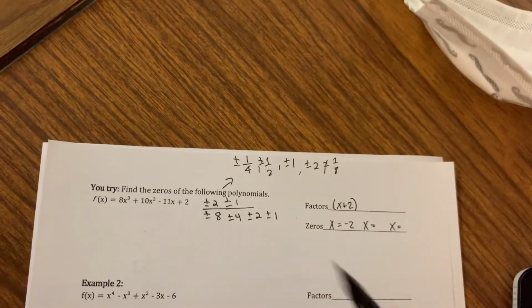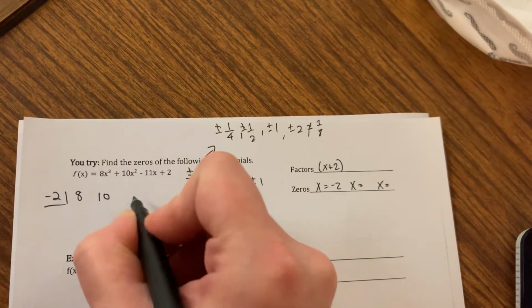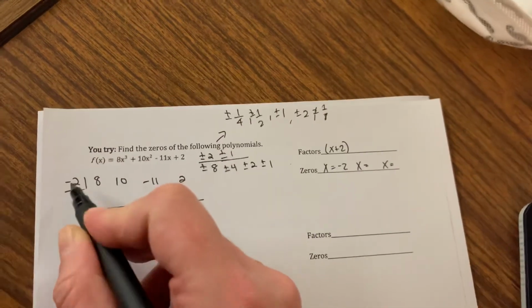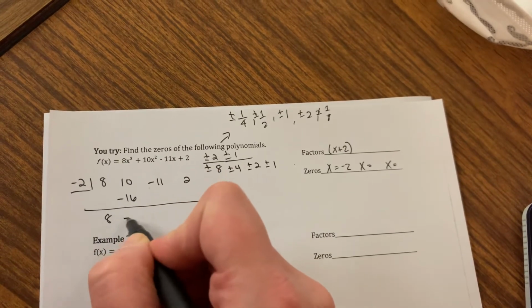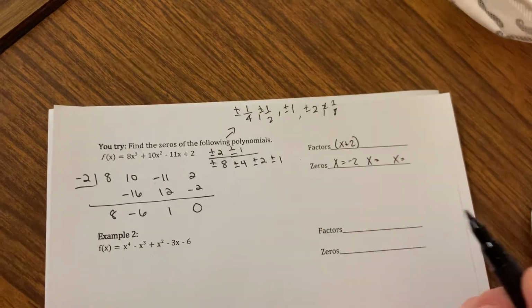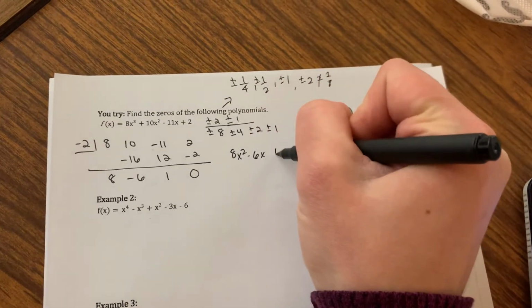So what we're going to do is put -2 in our box, with 8, 10, -11, 2. We drop the 8, multiply by -2. We drop the -6 to get a positive 12, which gives 1, -2, 0. All right, we've chipped it away. So now we're left with 8x squared minus 6x plus 1.